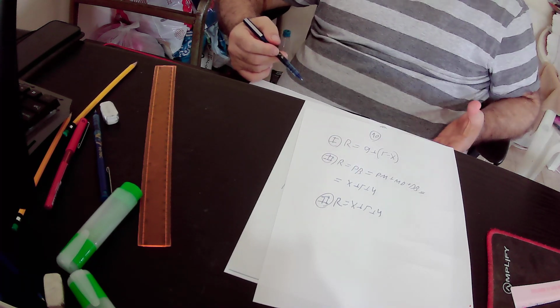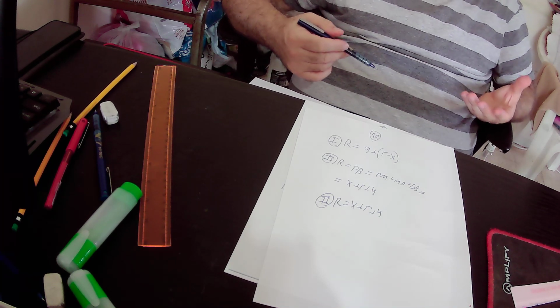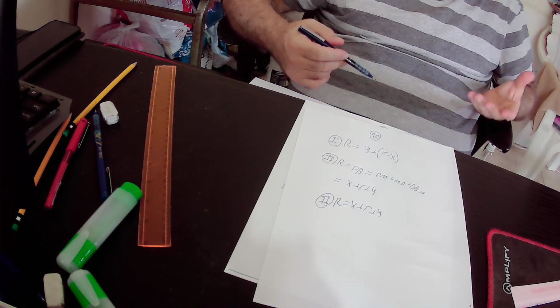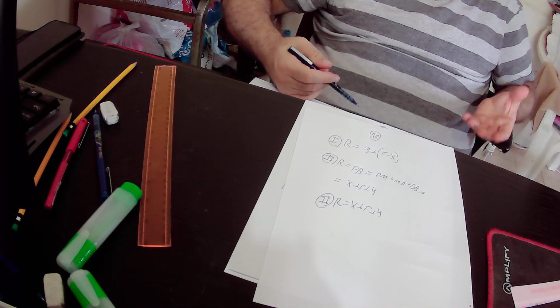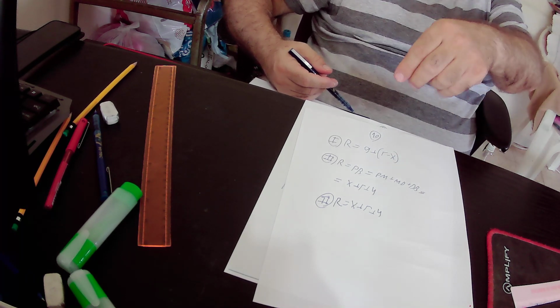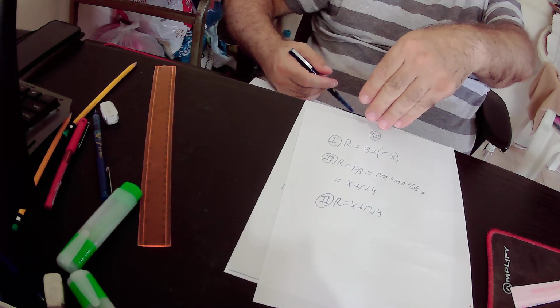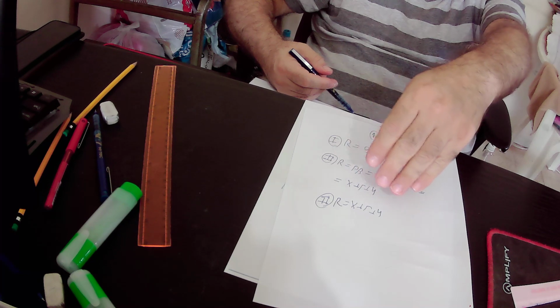So of course expression number 1 equals expression number 2 because we are talking about the same radius of the big circle, so we can compare equation number 1 to equation number 2 and we can say that capital R according to equation number 1 equals capital R according to equation number 2.